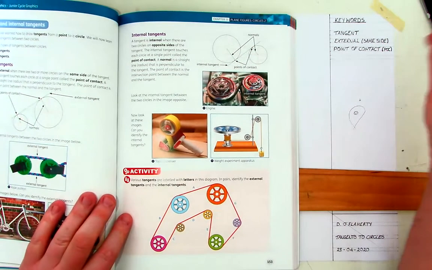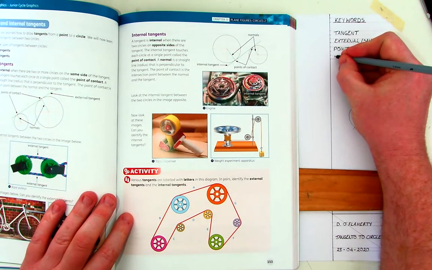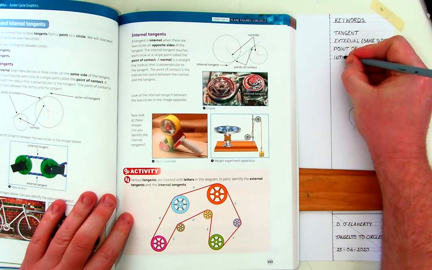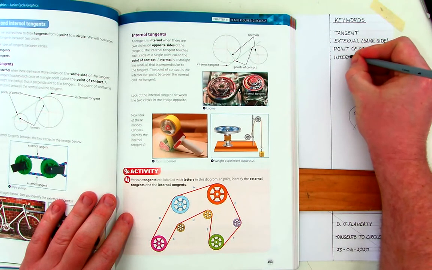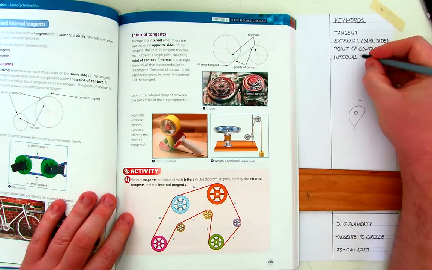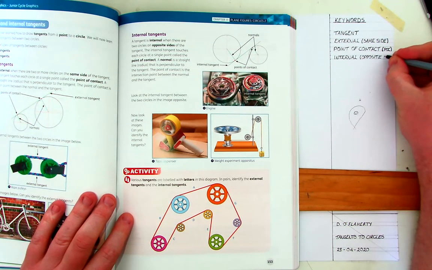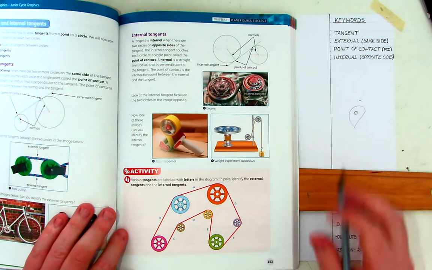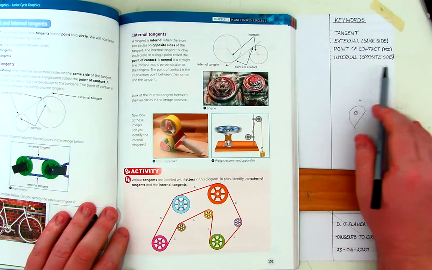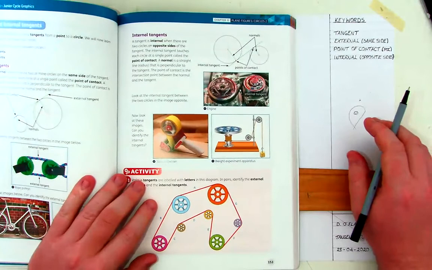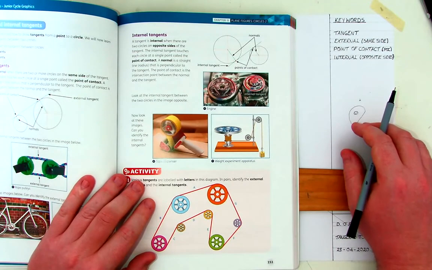And internal is opposite sides. Opposite sides. So that's the same side, that's opposite sides. Okay. So an internal tangent is when there are two circles on opposite sides of the tangent.